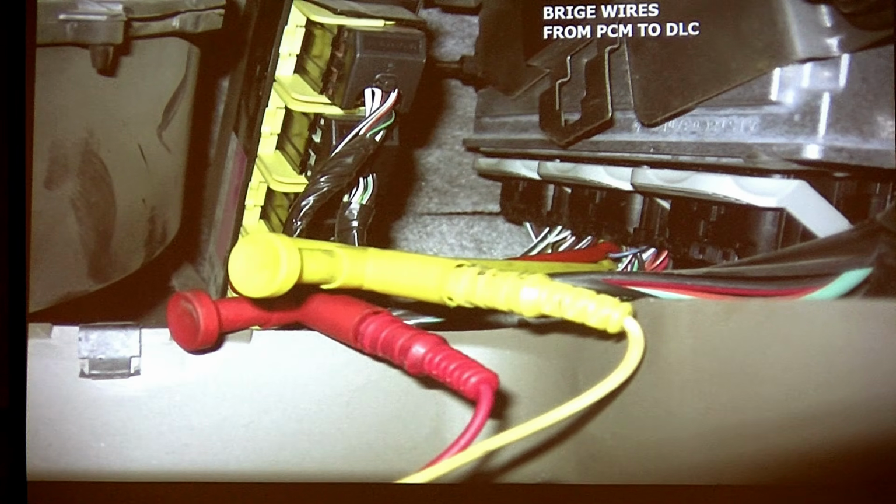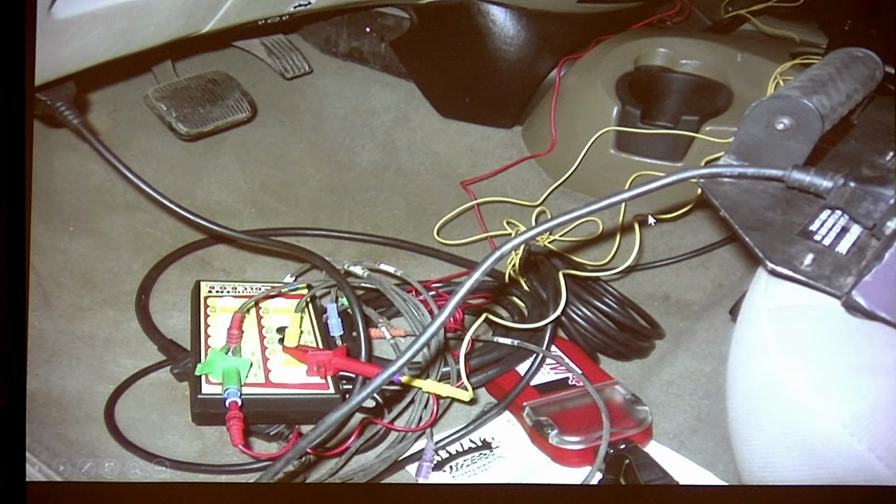So I'm going to go over to the PCM. He's right behind the glove box, right? And what I want to do is get into the wires right here, into the PCM, and I'm going to bridge them over to the DLC. Notice I didn't wrap them. I'm not worried about them. I'm just proving my circuit, right? I just put 2 jumper wires.